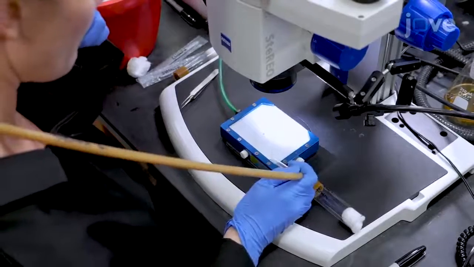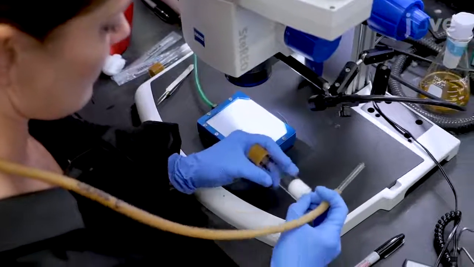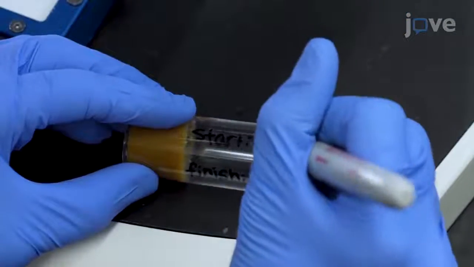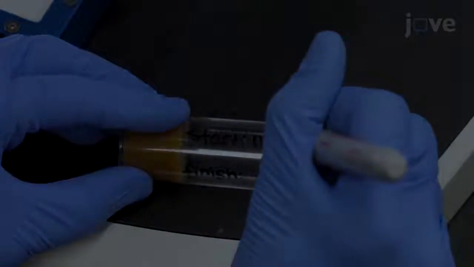Place the injected flies into a new food vial, noting the time that the first and last fly were injected. Lay the vial on its side until all flies have recovered to prevent them from getting stuck.